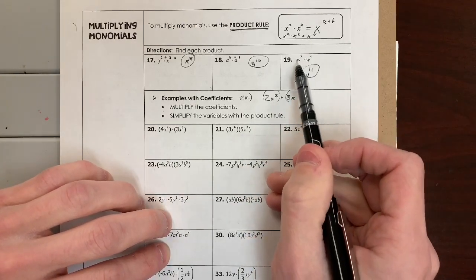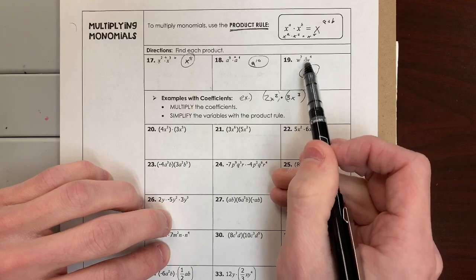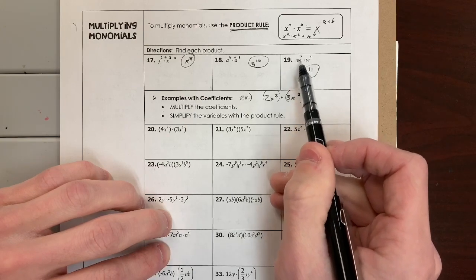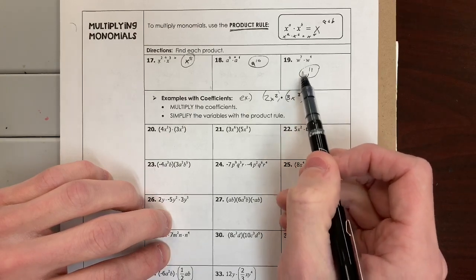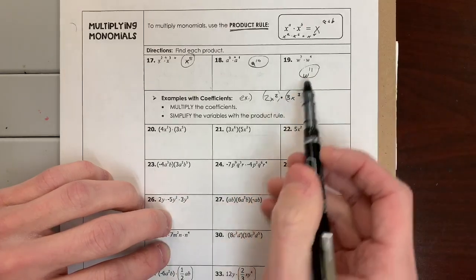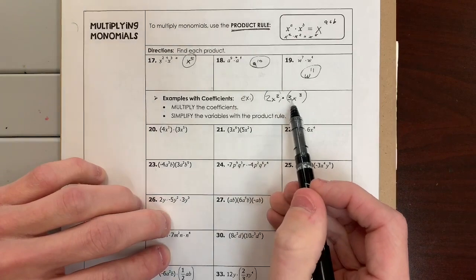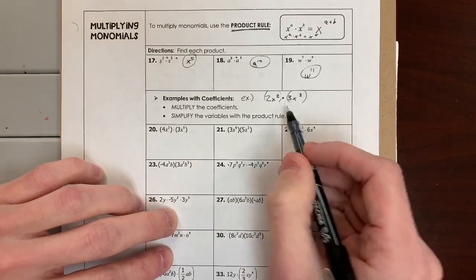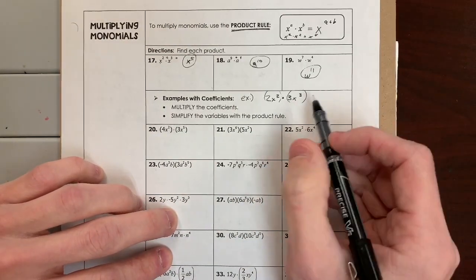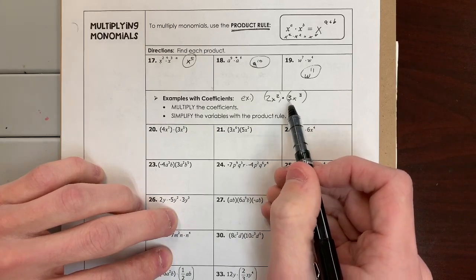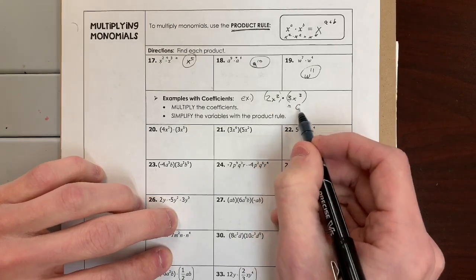So here we didn't have to do anything with the assumed 1, because 1 times 1 is 1. That gives us a coefficient of 1. We don't have to write it or do anything with it. Here we do. So 2 times 3, we know that's definitely going to be 6.